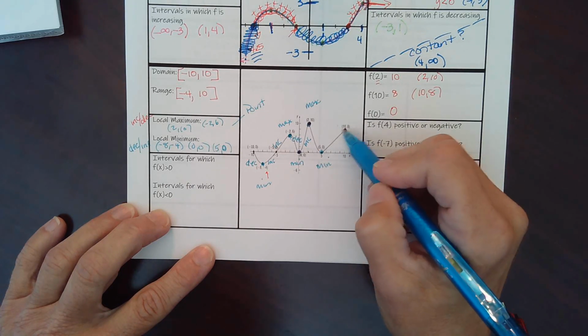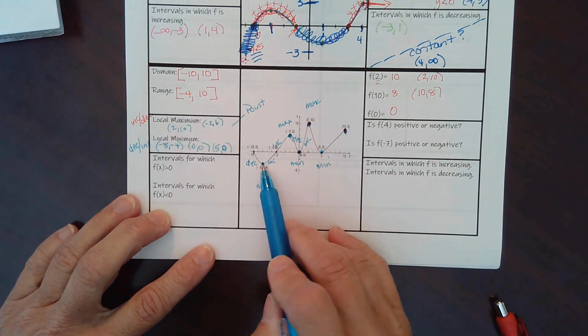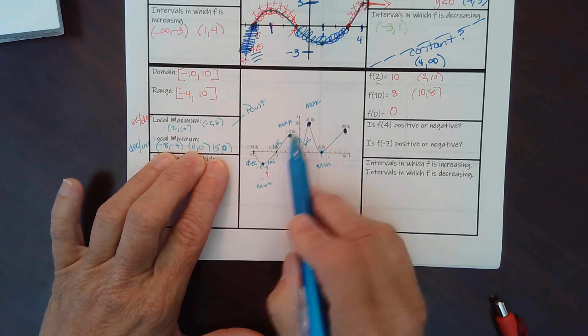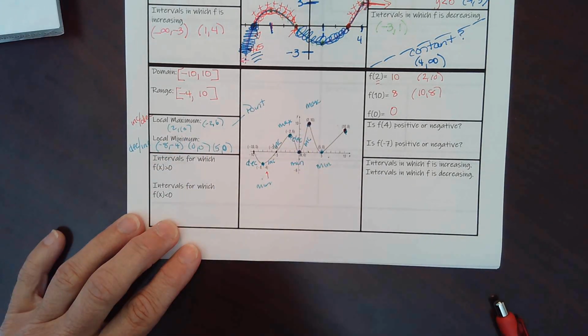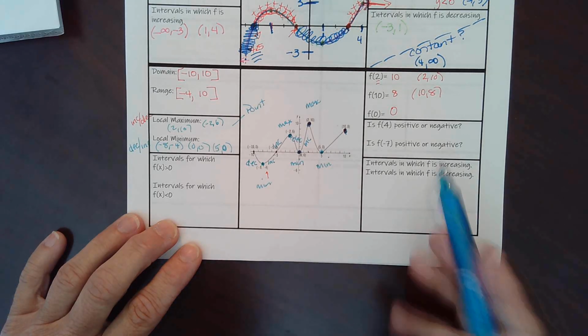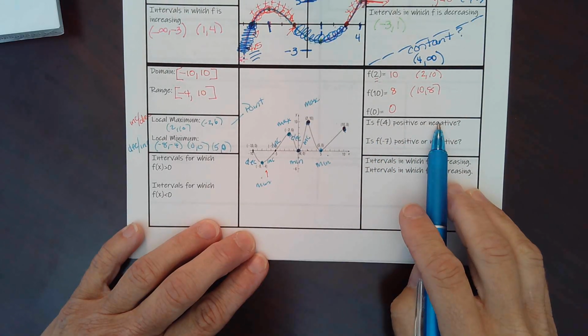There is no change in direction at these two endpoints. So I have 3 local minimums, and I have 2 local maximums.